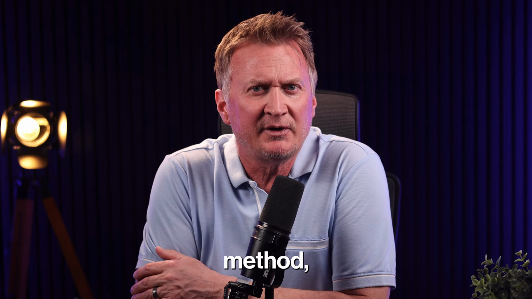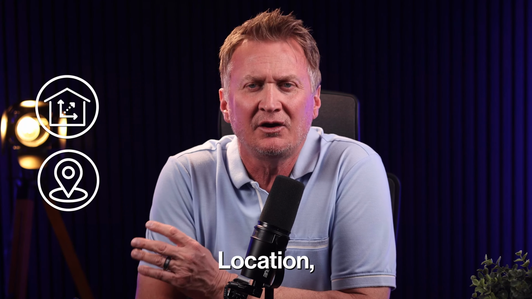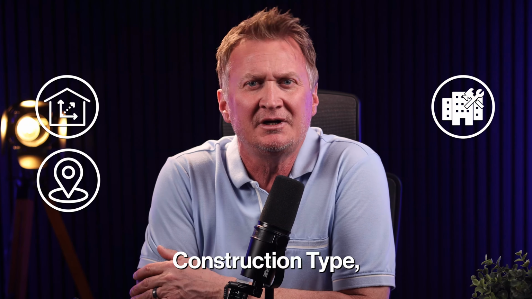When using the comps method, you compare property based on factors such as square footage, location, construction type, and the year that the property was built. Adjustments are made for the differences between your property and the comparable properties, which can significantly impact the estimated value. For example, if your property is larger or has been recently renovated, it might be valued higher than a similar but older property.